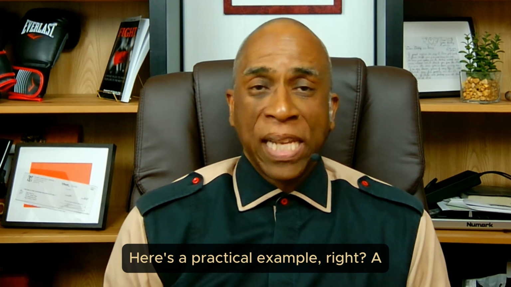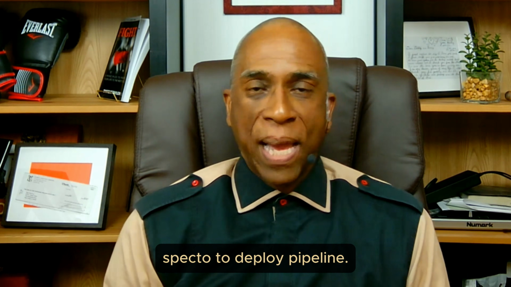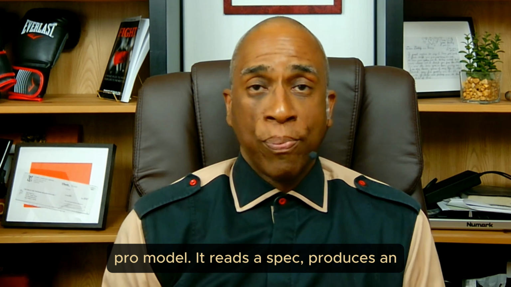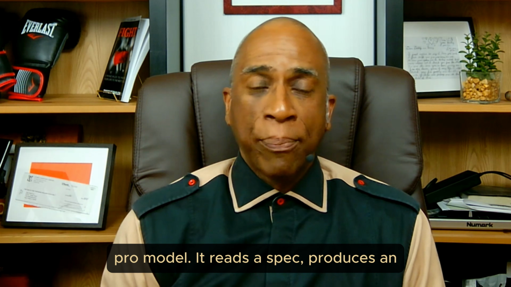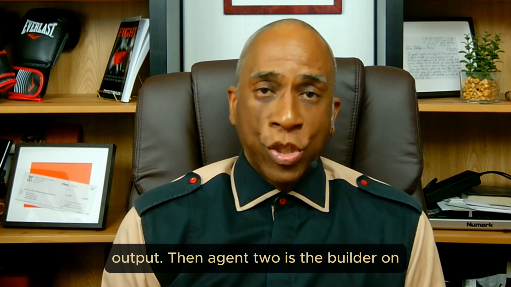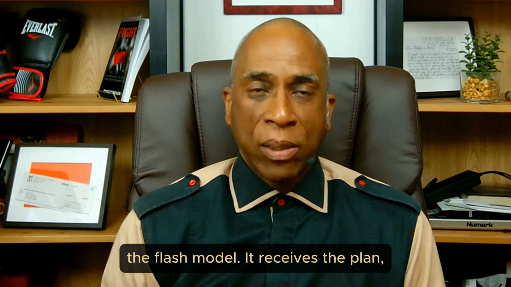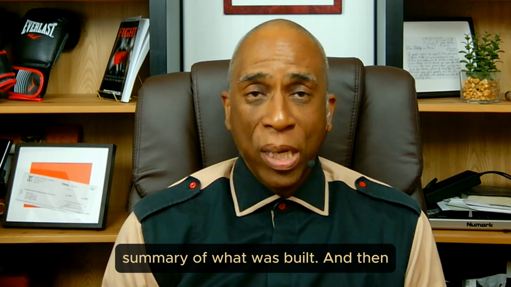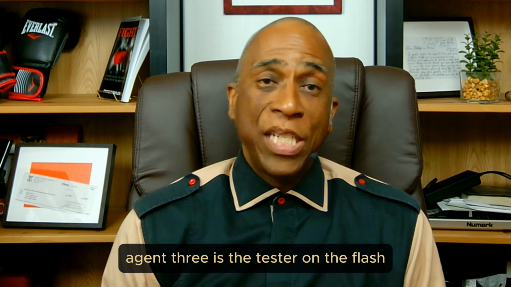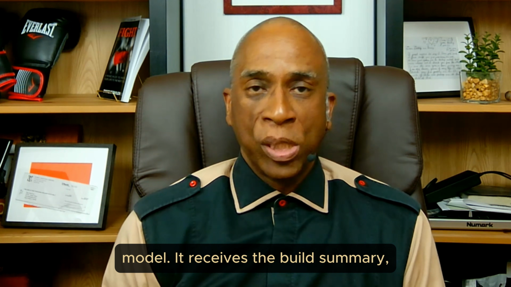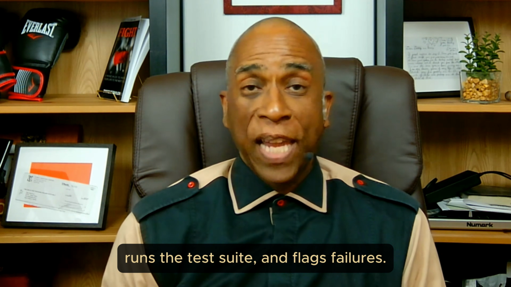Here's a practical example, right? A spec-to-deploy pipeline. Okay, agent one is the planner on the pro model. It reads a spec, produces an implementation plan as a structured output. Then agent two is the builder on the flash model. It receives the plan, implements each step, and produces a summary of what was built. And then agent three is the tester on the flash model. It receives the build summary, runs the test suite, and flags failures.